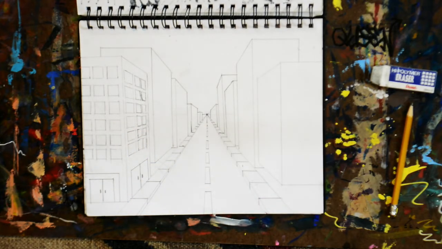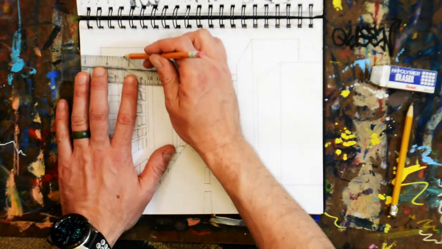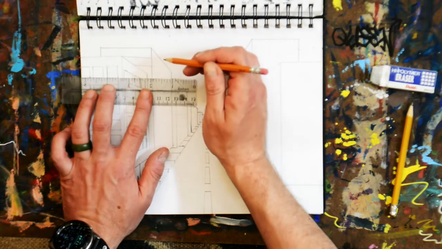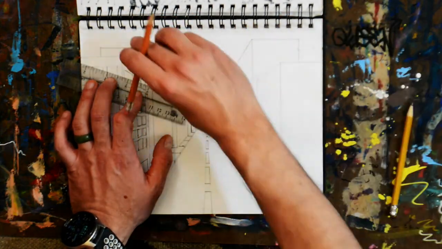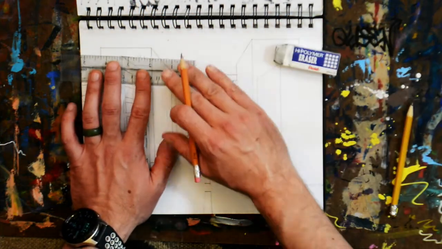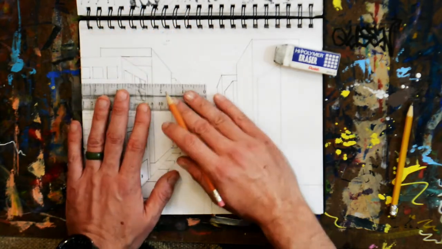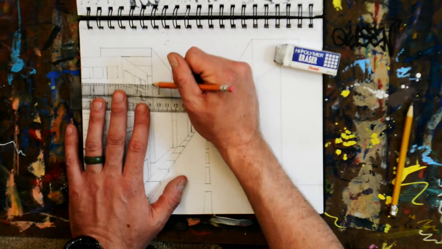So, an easy way to make windows on a building. Sometimes glass buildings are just all windows, right? So we're just going to make lines. Oh, that was a terrible line. Do you see that? That was not very horizontal. I made that too much at an angle. You really got to be careful that you make your lines parallel to the top parts of the building. So I'm just going to make some horizontal lines.